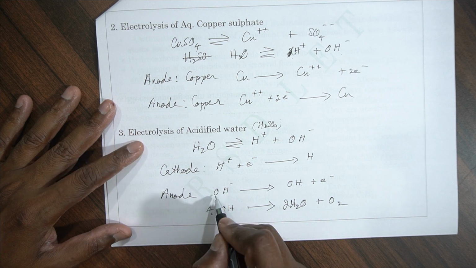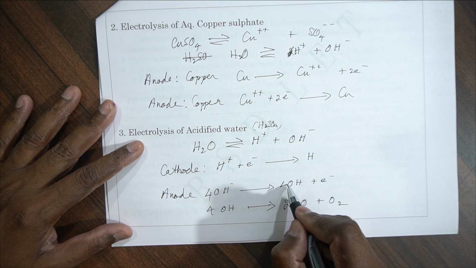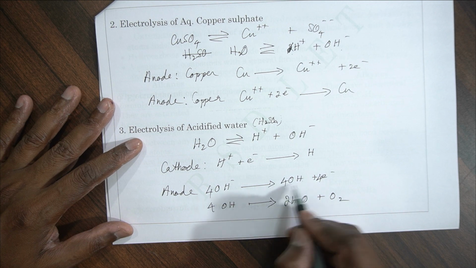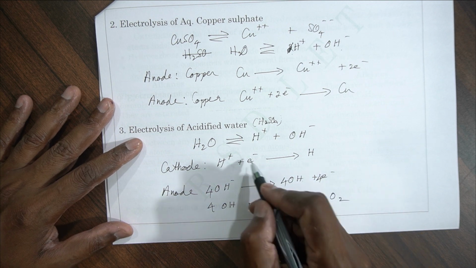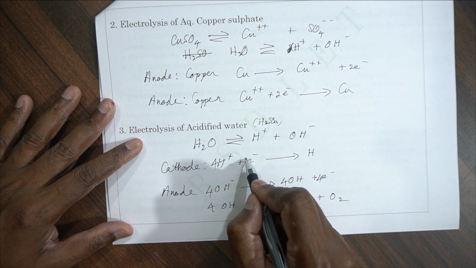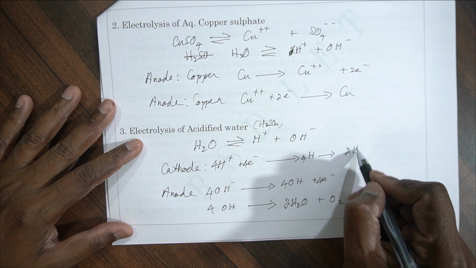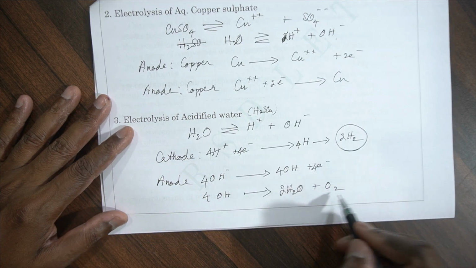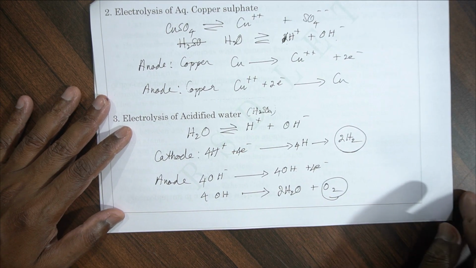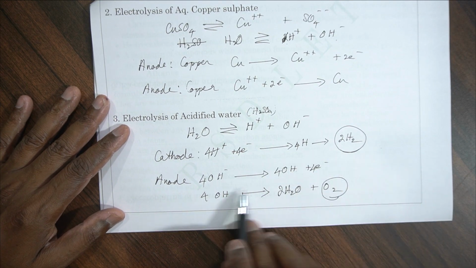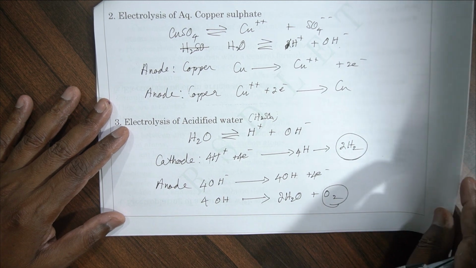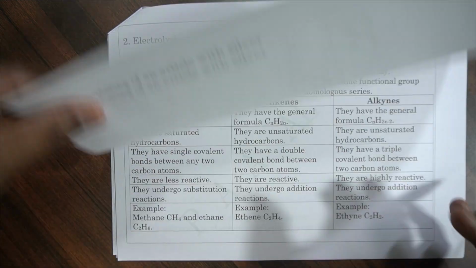So this will be multiplied by 4: 4 OH- gives 4 OH and 4 electrons. Since there are 4 electrons at the anode, the cathode reaction also will be multiplied by 4. So 4 H gives 2 H2. So the ratio of products is 2 H2 and 1 O2, 2:1 is the ratio. Reduction is happening at the cathode, oxidation is happening at the anode. So these are the simple reactions of acidulated or acidified water.